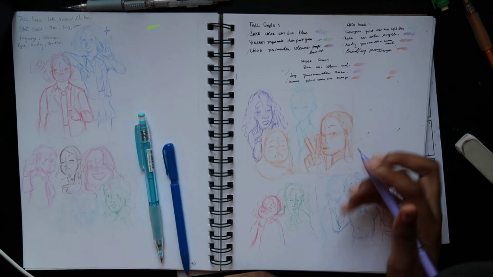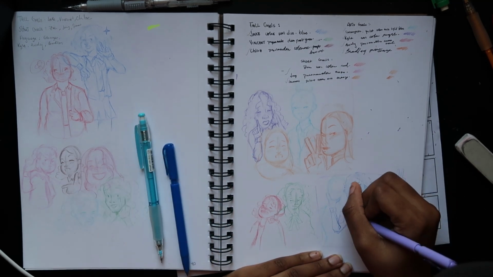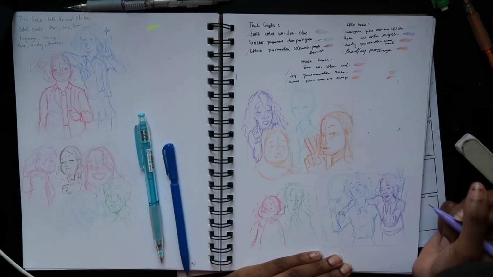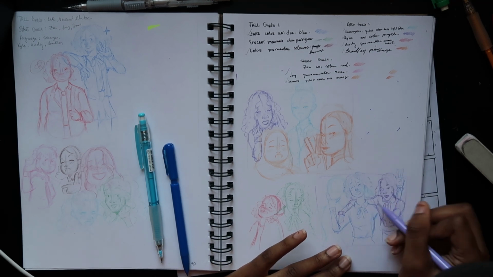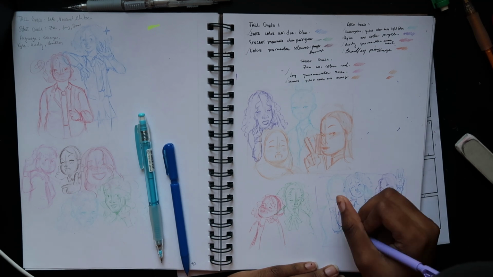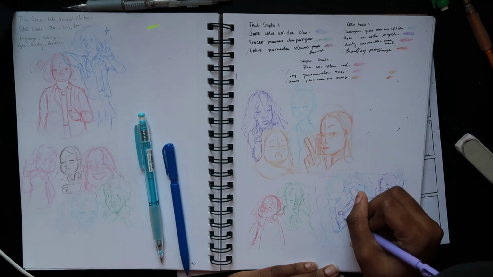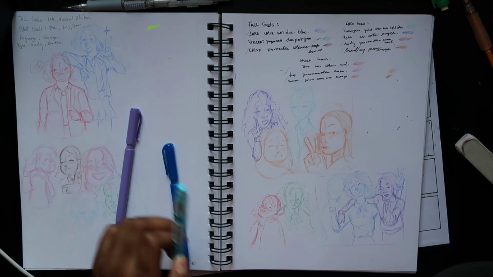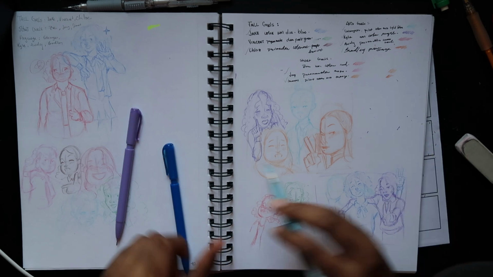Her hand. She should have the cuff like that. And then some wrinkles, I guess. I don't really know how clothes work entirely. And then her hand would be something like that. Whatever. Then last but not least, oh no, I didn't finish.